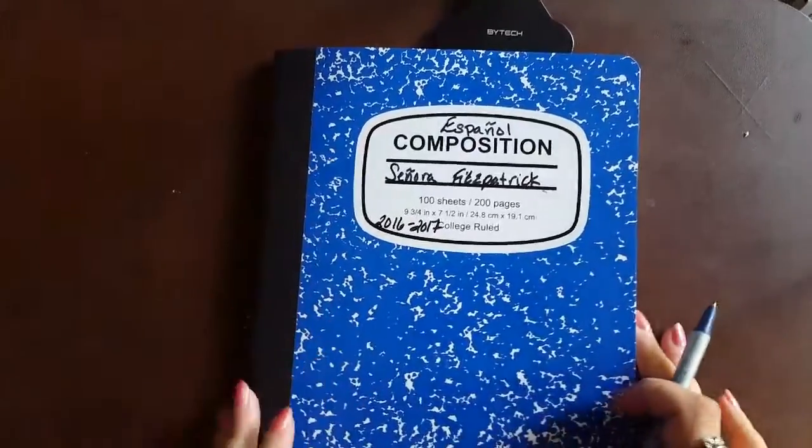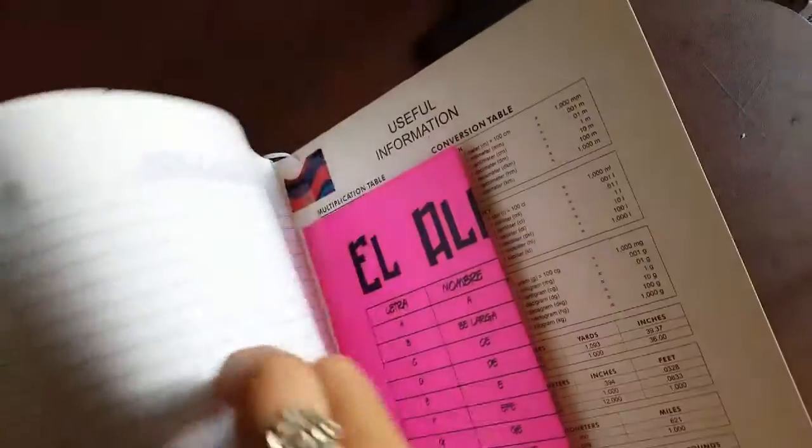Today we're going to add some entries into our meta language section. So go on ahead and turn to the back of your notebook.